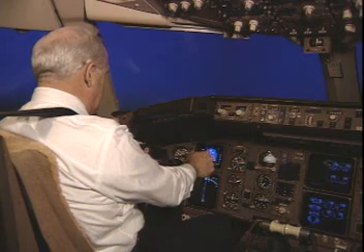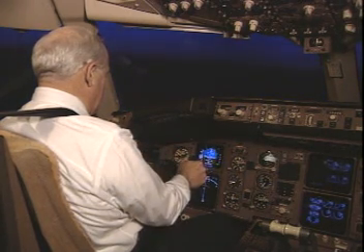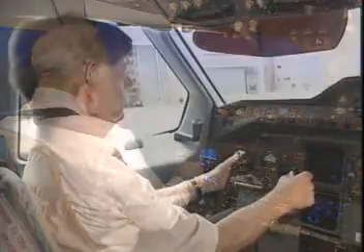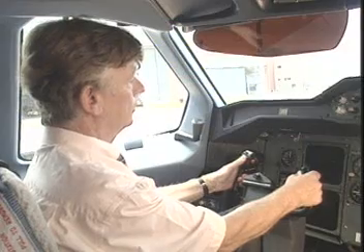Remember, the sequence of application of these techniques will vary depending upon the specific situation encountered. Thorough review of the causes of airplane upsets and the recommended actions you should take will help prepare you to act quickly and decisively should an upset occur.